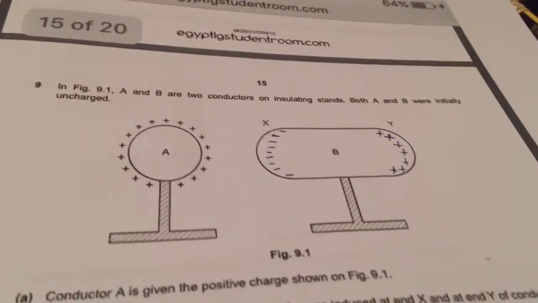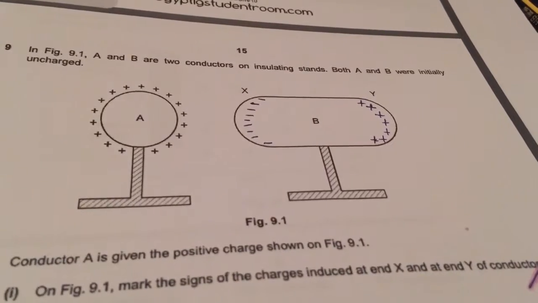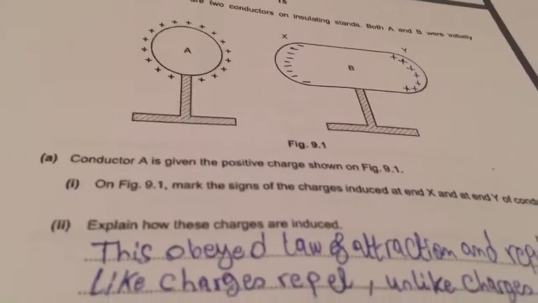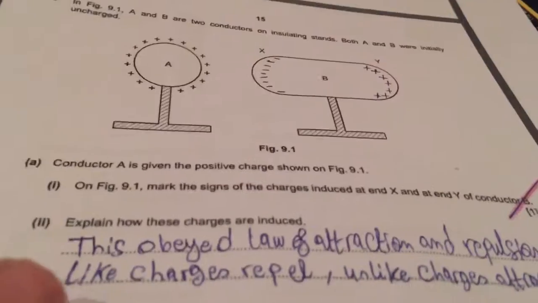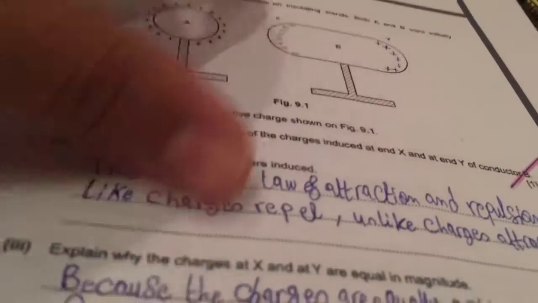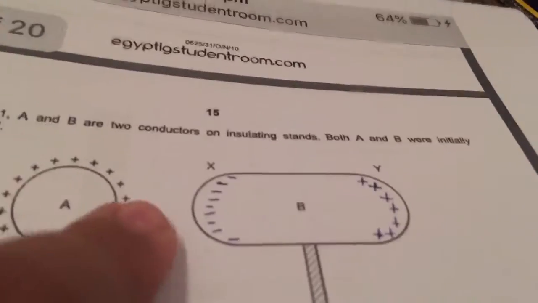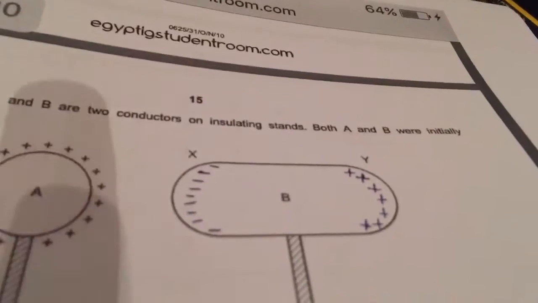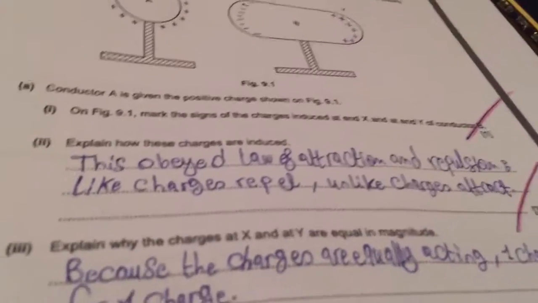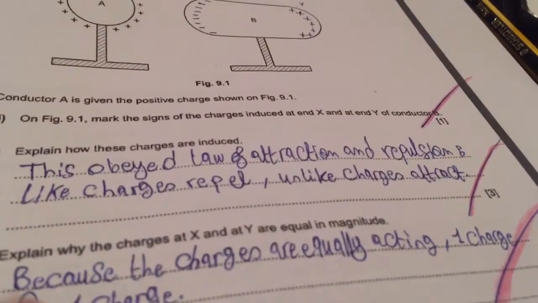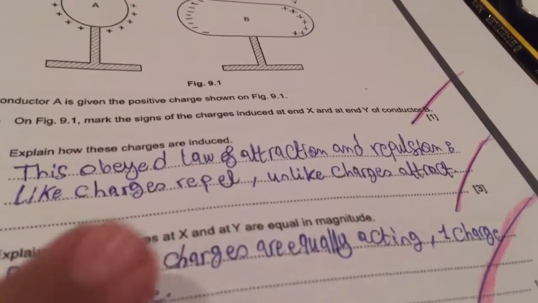Question 9. In figure 9.1, A and B are two conductors on insulating stands that are initially uncharged. Explain how these charges are induced. They mean the charges that I drew right here. Negative charges are attracted to the positive charges. Unlike charges attract, like charges repel each other. This obeys the law of attraction and repulsion: like charges repel, and unlike charges attract, as I just said.